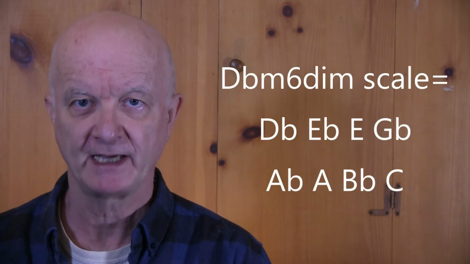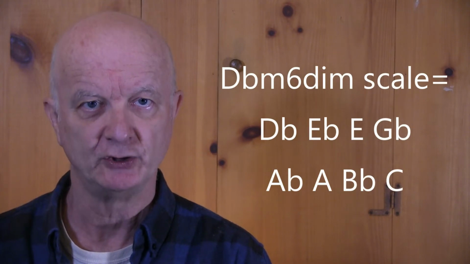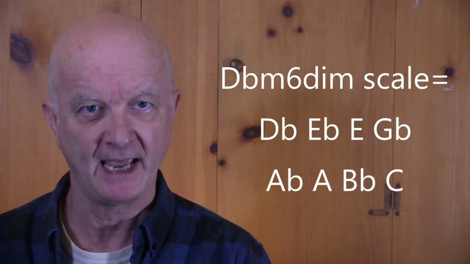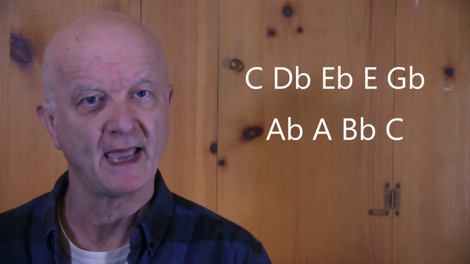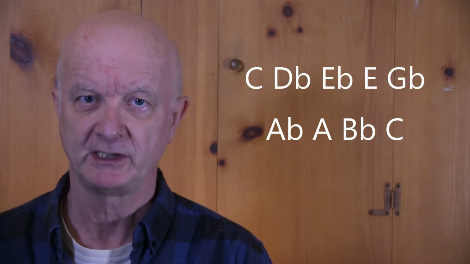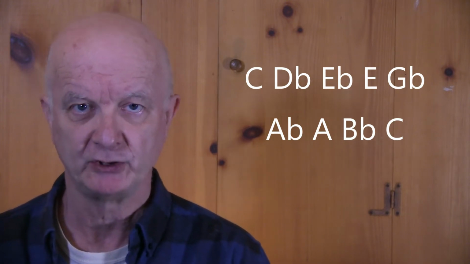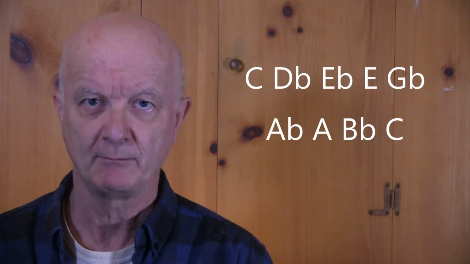Let's look at why this works. The notes of the D flat minor 6 diminished scale are D flat, E flat, E, G flat, A, B flat, and C. If we arrange these notes to start on C, we have these notes: C, D flat, E, G flat, A, B flat, C.